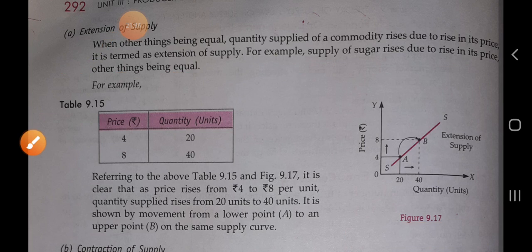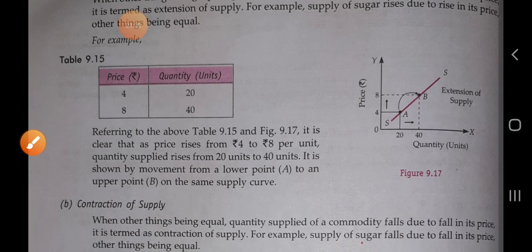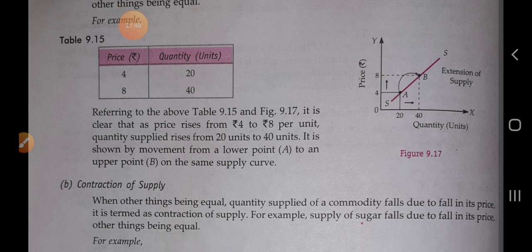Okay, so next the schedule given for the extension of supply is price and quantity. If the price of any commodity increases, the quantity supplied of that commodity will also increase.